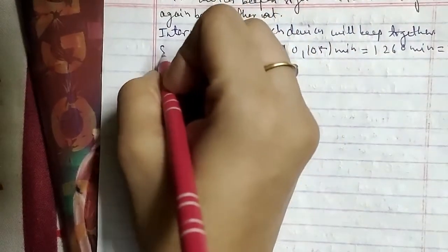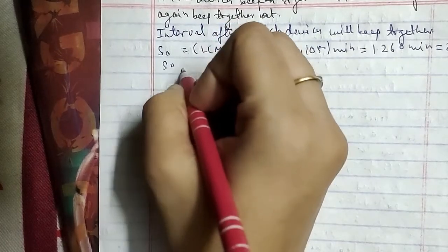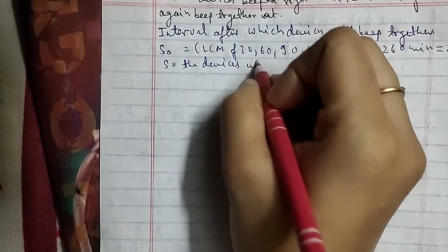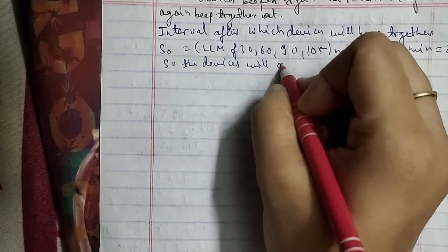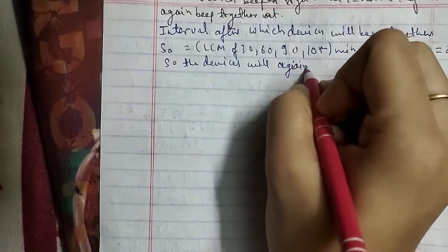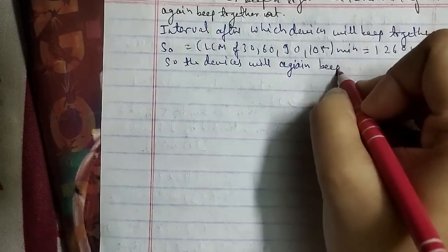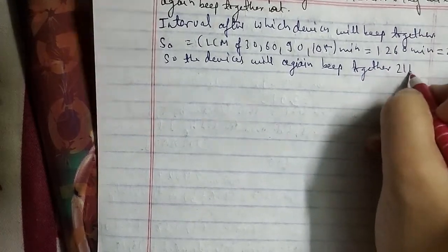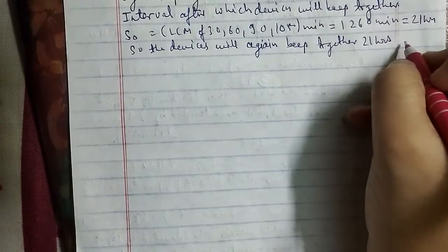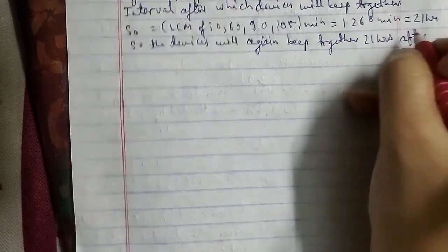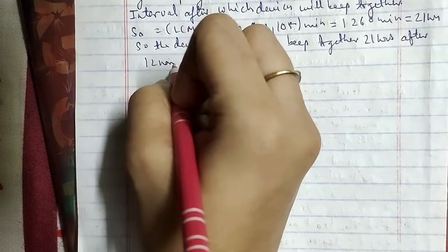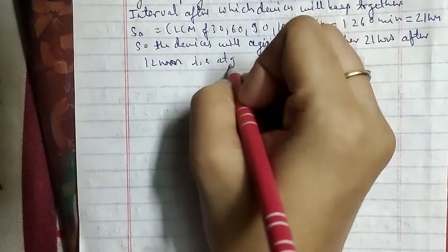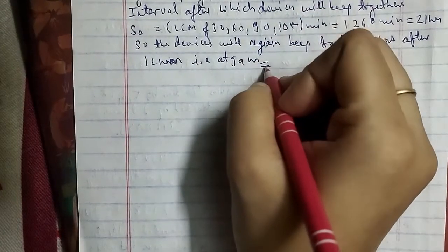So the devices will again beep together 21 hours after 12 noon, that is at 9 a.m. The answer will be 9 a.m.